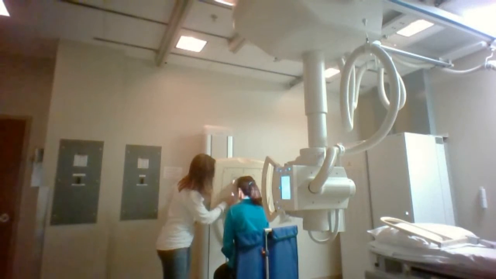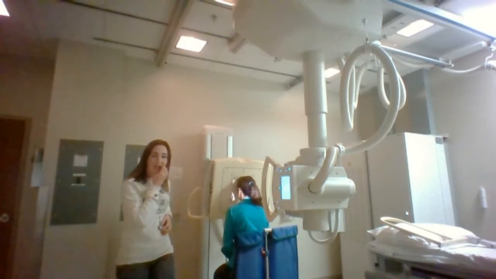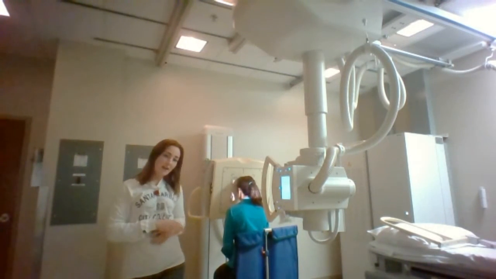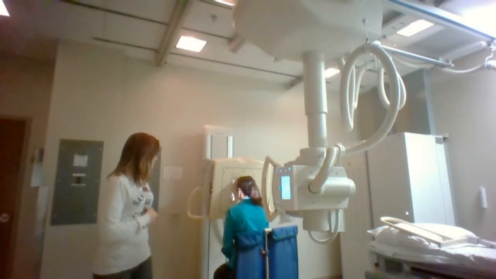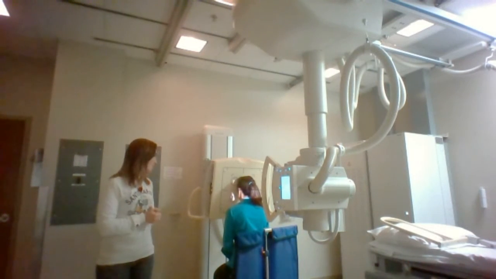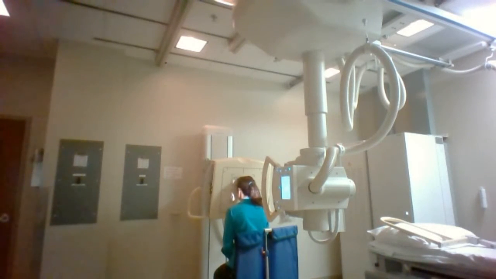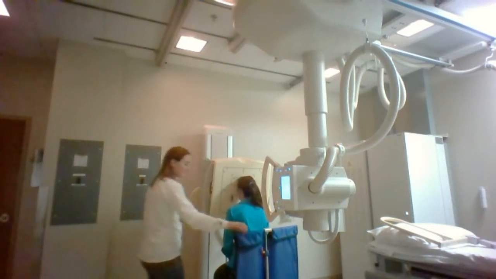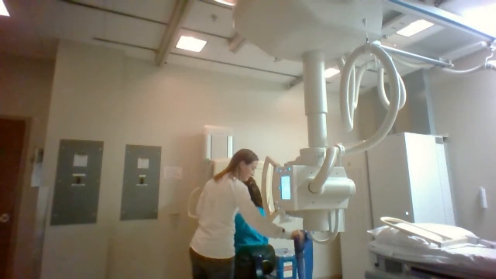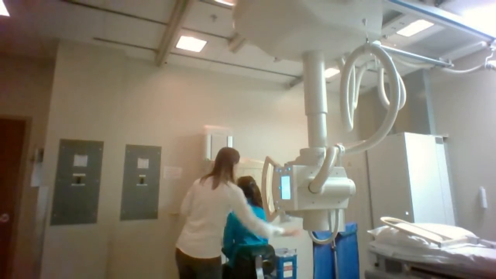Right there in the corner. And I would be using a technique of about 85 kVp at about 7 mAs. So Sky, I want you to hold your breath and don't move. Expose.